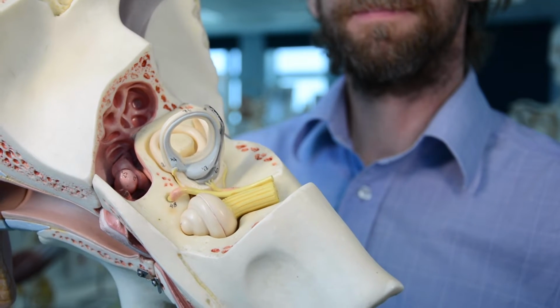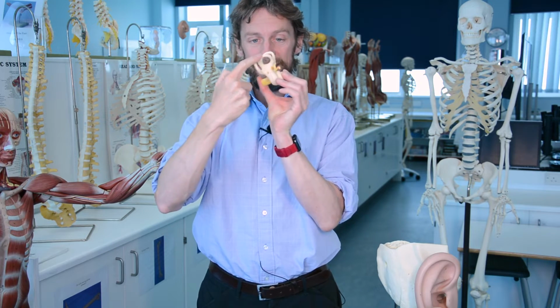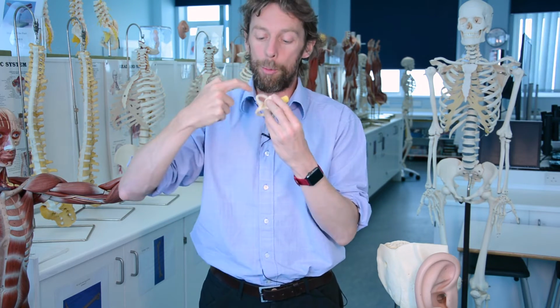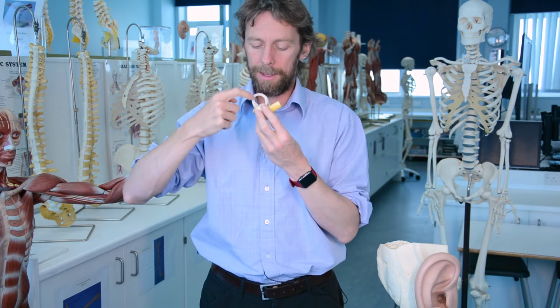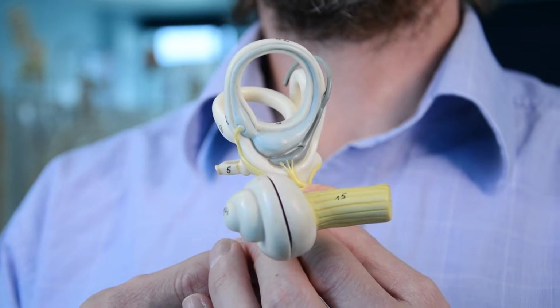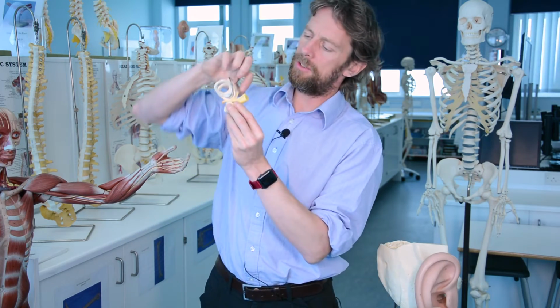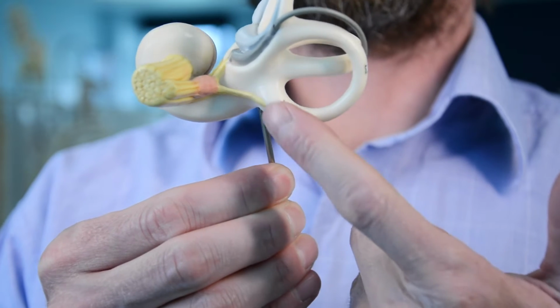Oh God, there goes the cochlea again. So the white bone is the canal, and here the canal has been opened and we can see the grey membranous semicircular duct. And again, at the end of each duct we can see an opening, an ampulla.